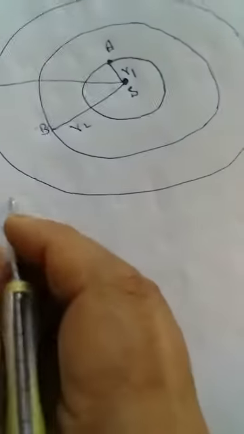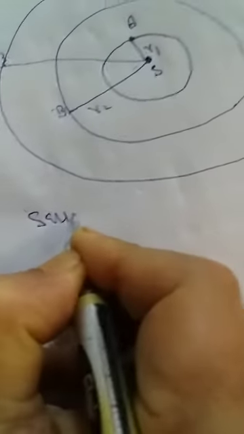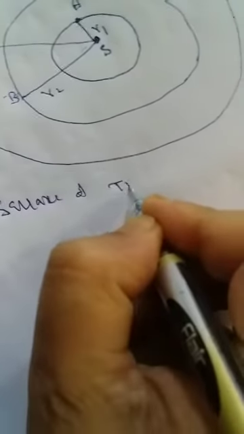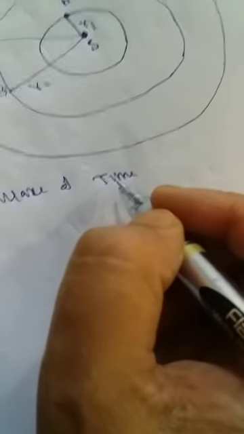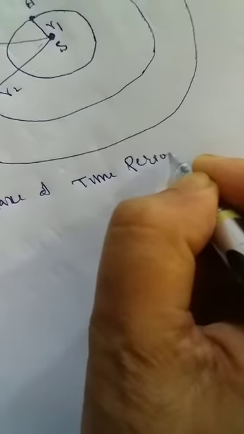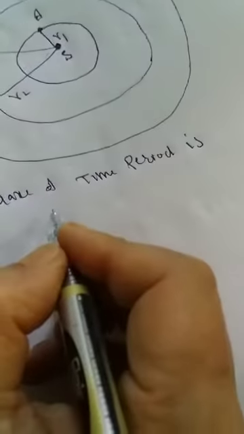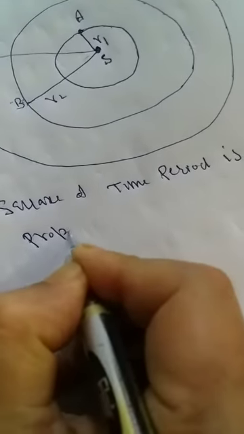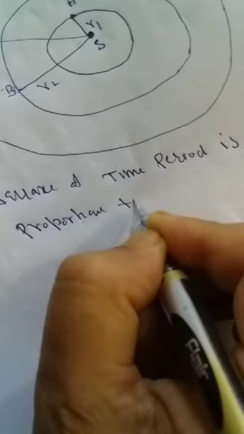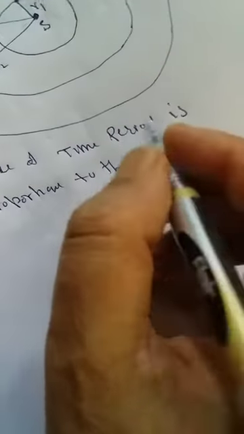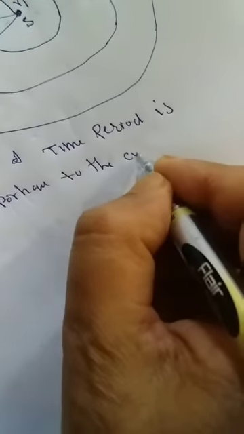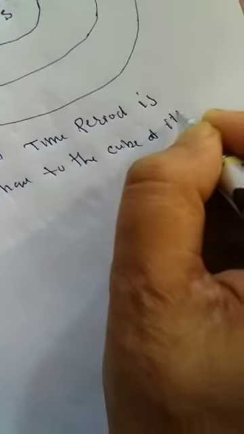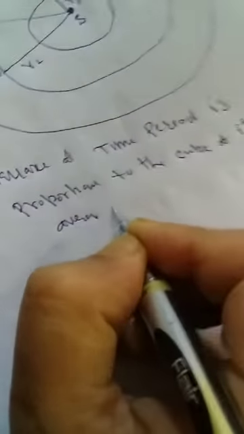That means, in mathematical form, the square of the time period is proportional to the cube of its average radius.